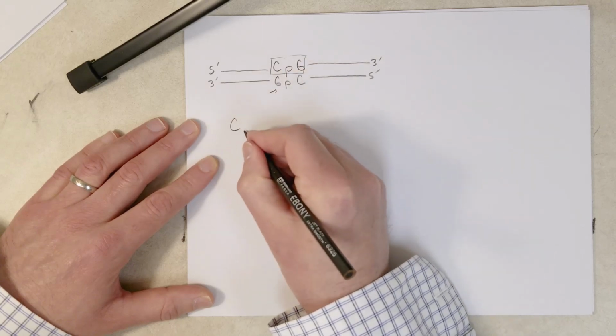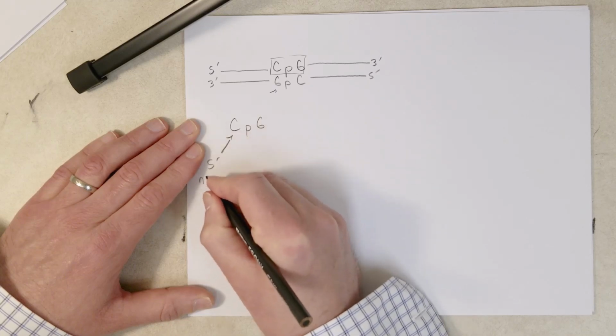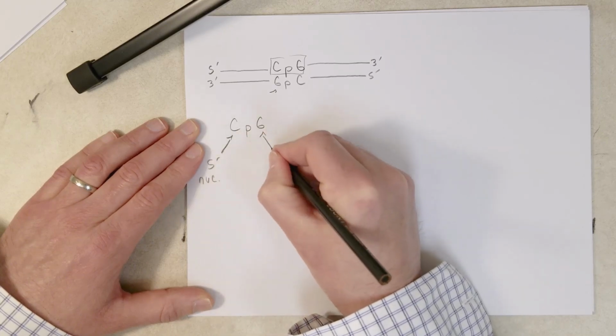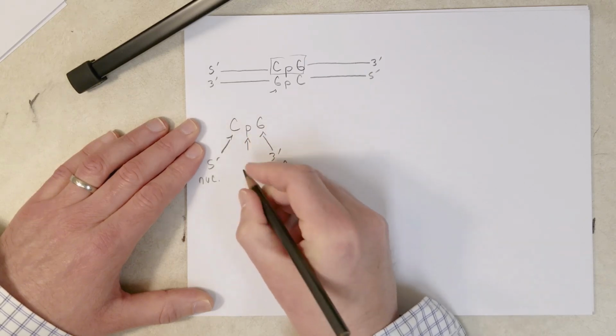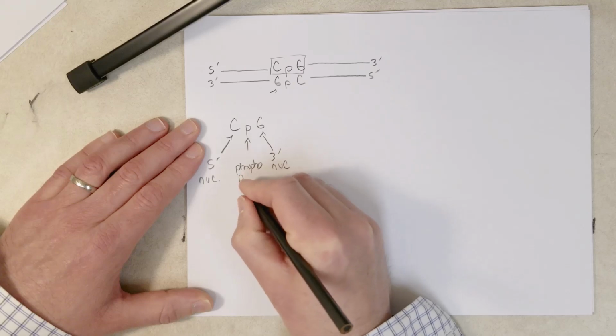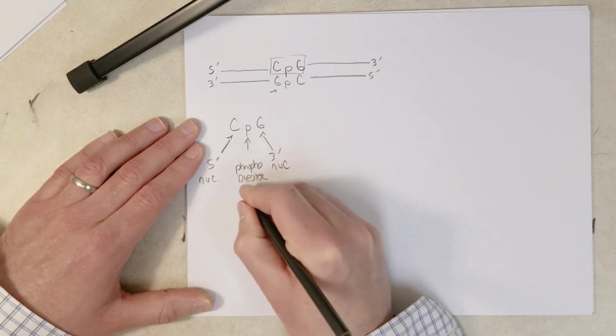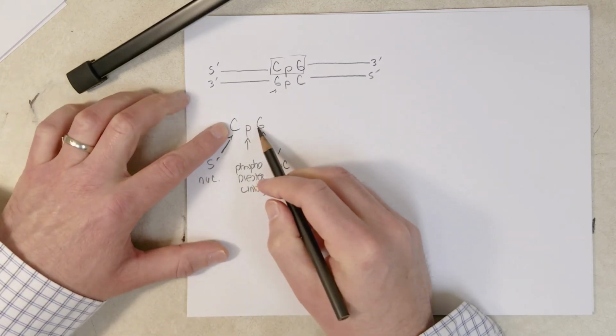In CpG, this is the 5' nucleotide and this is the 3' nucleotide, and this P is just used to indicate the phosphodiester linkage. And why do we bother saying CpG?